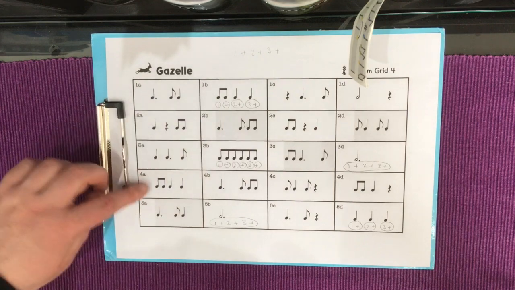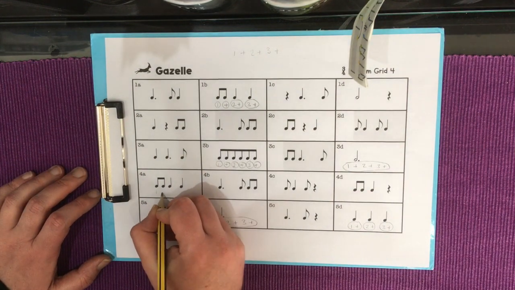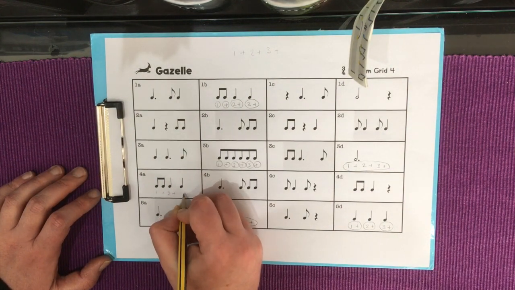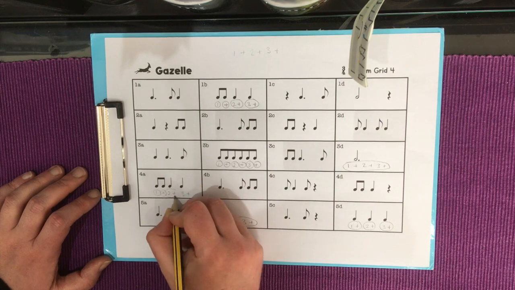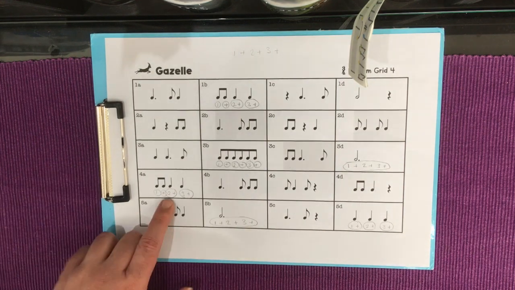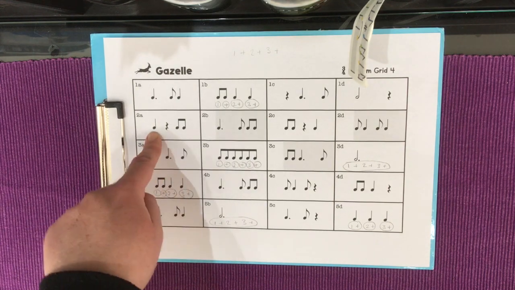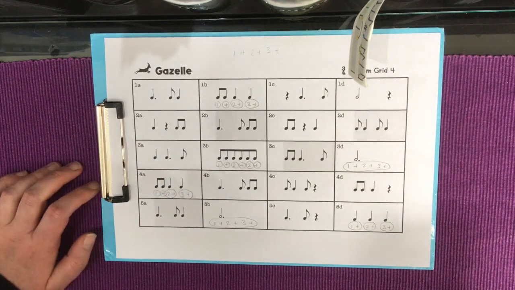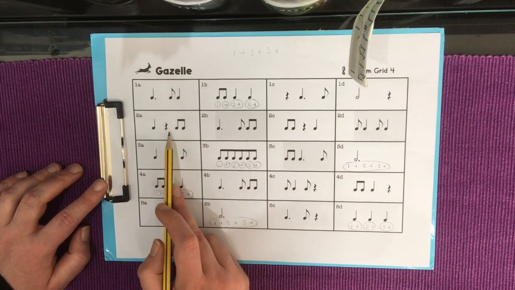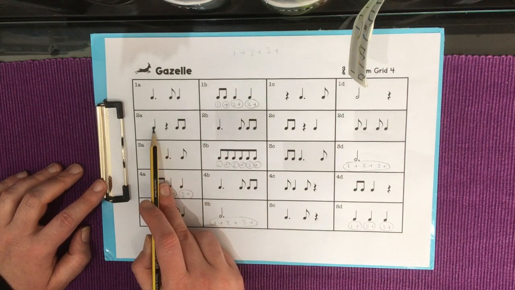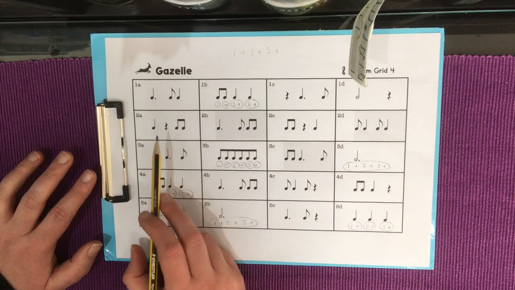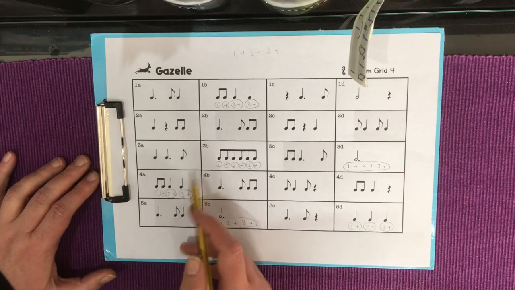Okay, look, 4A is just the same, so I can copy that across. There we go. Oops, my circles are a wee bit overlapping. Now, 2A is similar, but it's got a rest in the middle. So remember, this rest is the equivalent of this note, but when we do the counts in circles, we don't circle any notes that aren't a sound, okay? The circles represent the sounds.